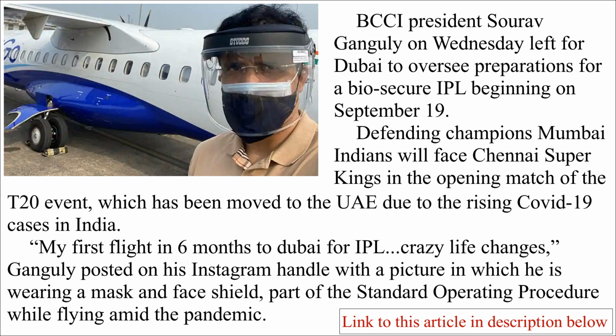My first flight in 6 months to Dubai for IPL. Crazy life changes, Ganguly posted on his Instagram handle, with a picture in which he is wearing a mask and face shield, part of the standard operating procedure while flying amid the pandemic.